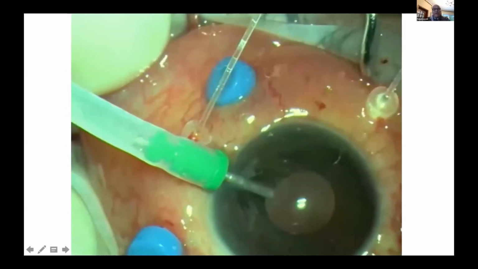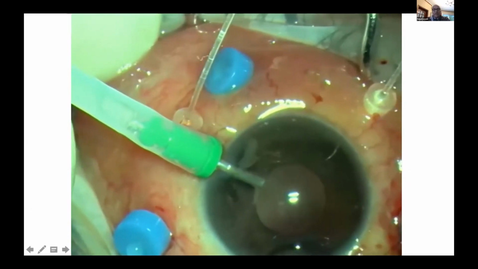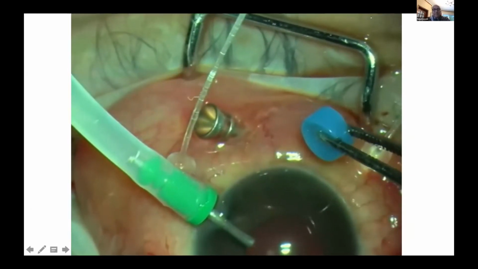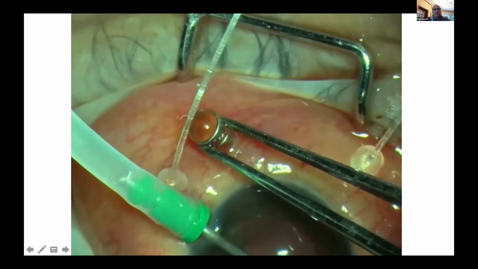I decided to do lensectomy at that point in order to avoid any anterior proliferation. And here I'm draining what is left of the choroidal detachment by elevating the trocar and moving the infusion into the anterior chamber. Here is the huge chorioretinal scar, and a lot of blood inside the eye. The infusion is back in place.